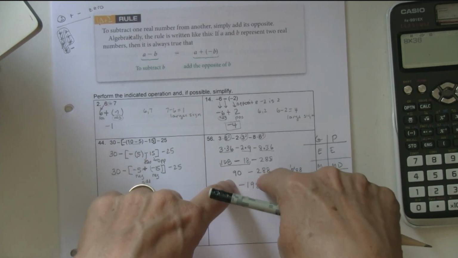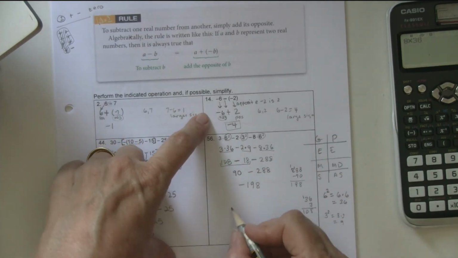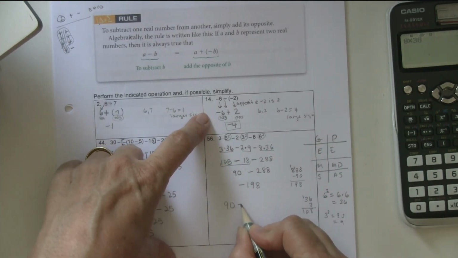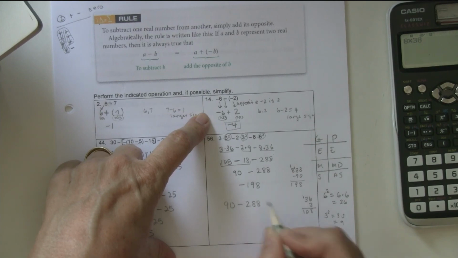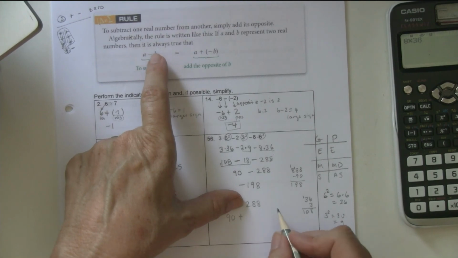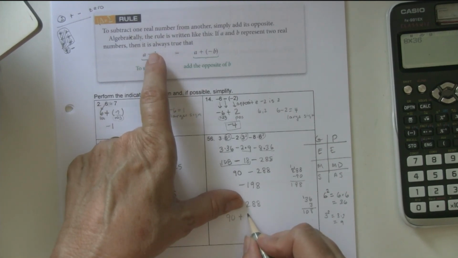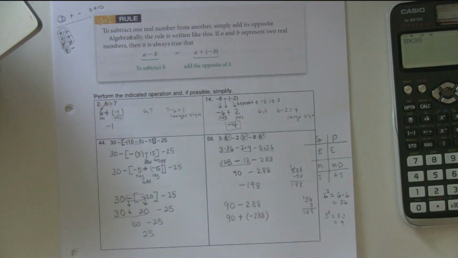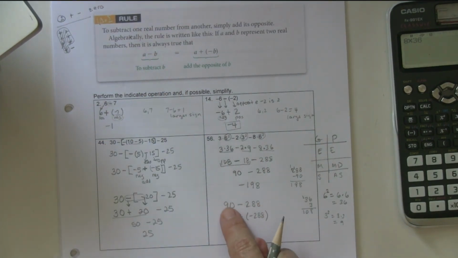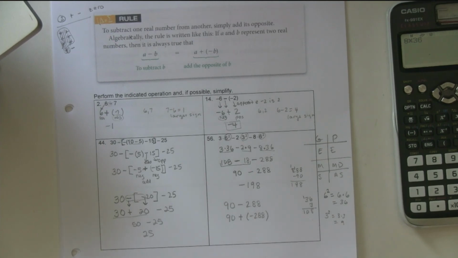And if you're saying, wait a minute, is that one negative? It is, isn't it? Because if I rewrote this as 90 plus the opposite, add the opposite, 288, when the 90 is positive and I subtract 288, I start thinking negative 288. Do you see why? Because when I rewrite it, that's what it is.